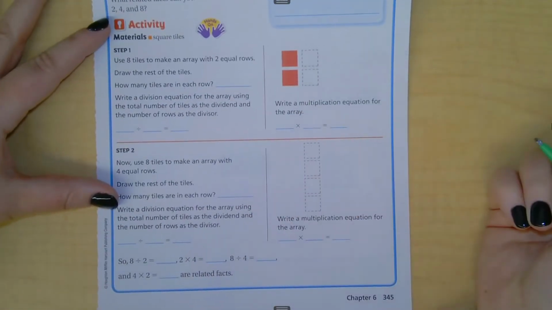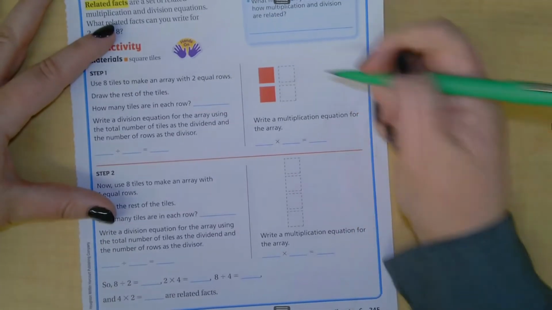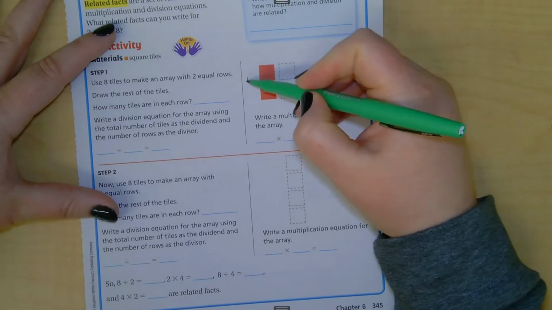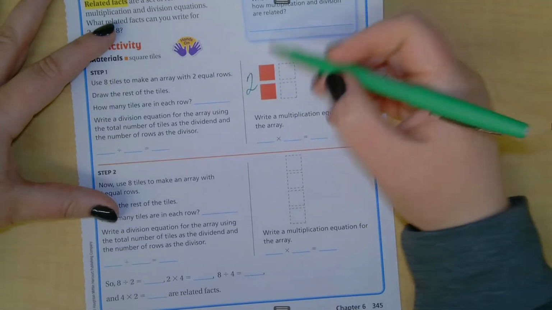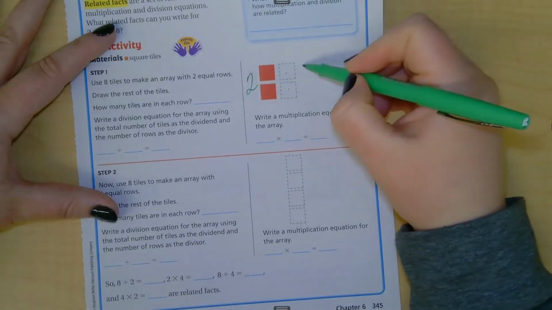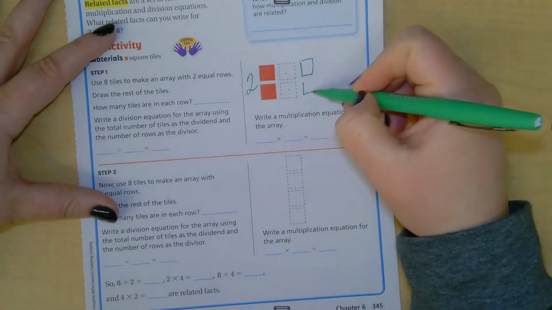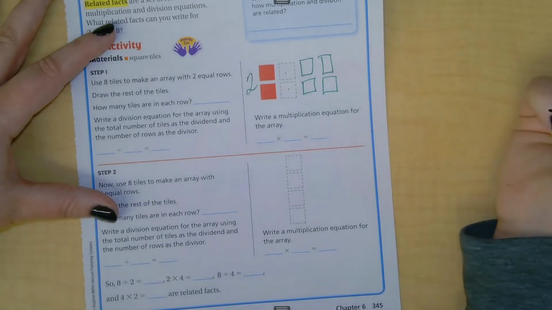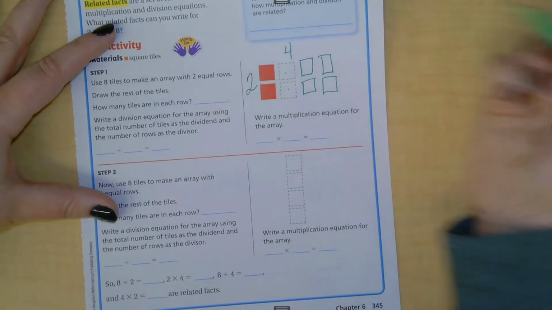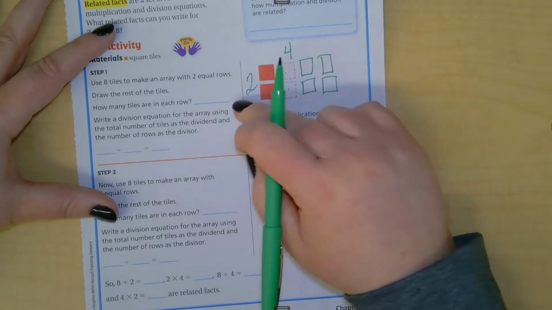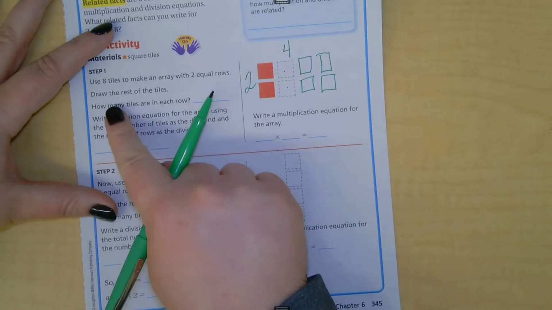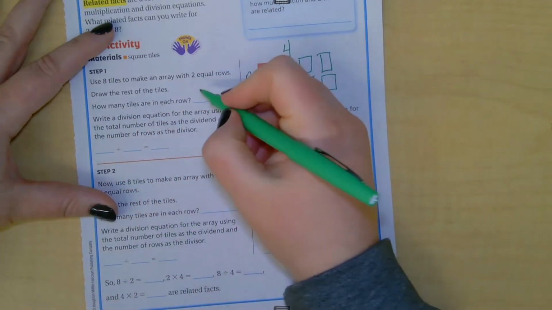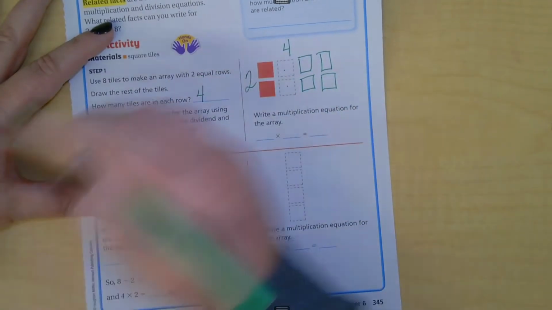Use 8 tiles to make an array with 2 equal rows. Draw the rest of the tiles. So, all right, I've got 2 equal rows. We always label our arrays, right? 1, 2, 3, 4, 5, 6, 7, 8. My squares aren't great, but they're there. And I finished labeling. So I've got 2 rows of 4. How many tiles are in each row? Well, 4 tiles.